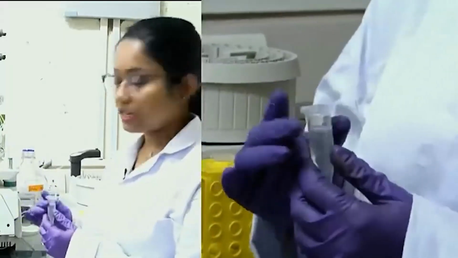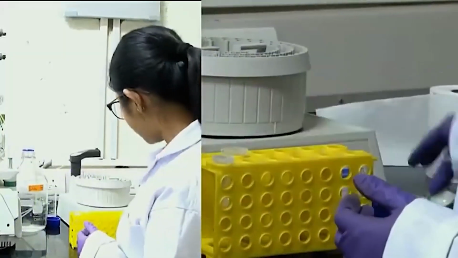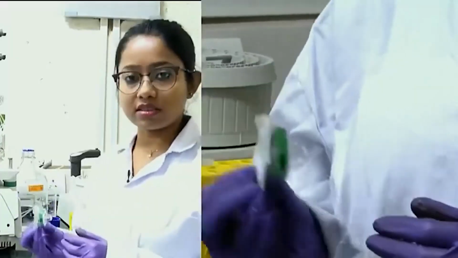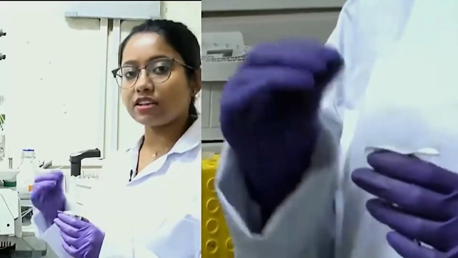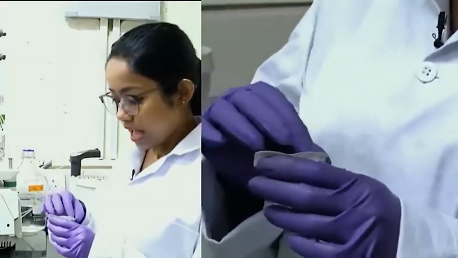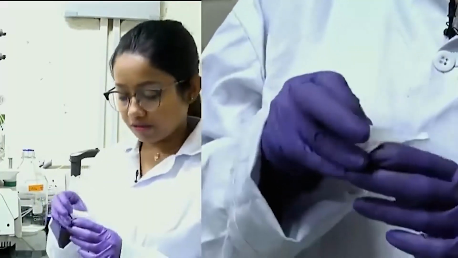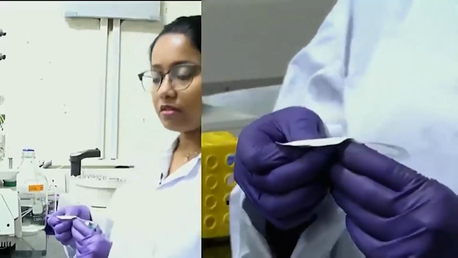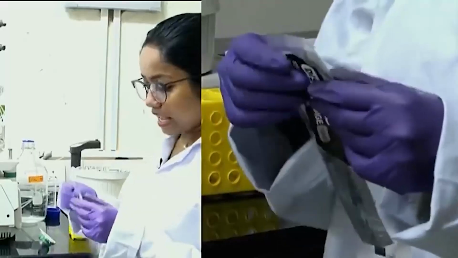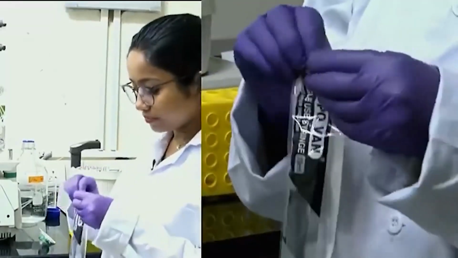To avoid that, we will pass it through a syringe filter. This is a 0.22 micron syringe filter. It will ensure that any cell debris or particulate matter will be stopped and get clogged up, and whatever you get after passing through this filter will be pure solution which does not have any particulate matter. Here I have a 10 ml syringe.